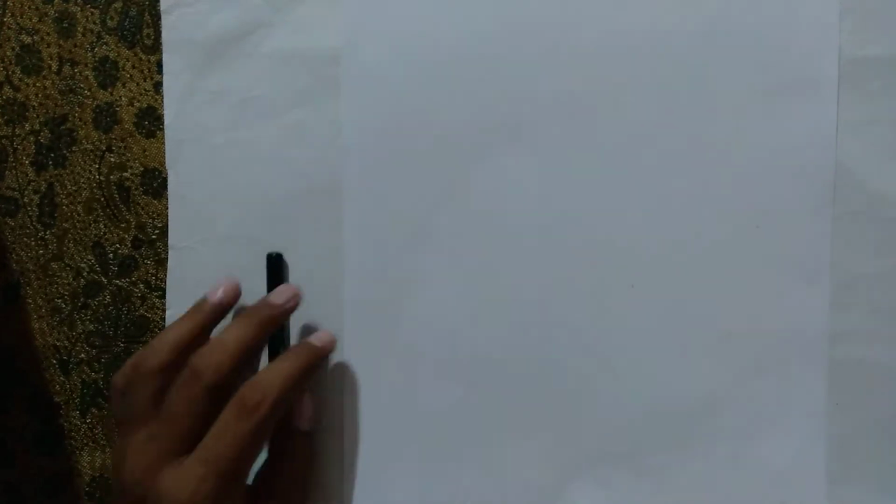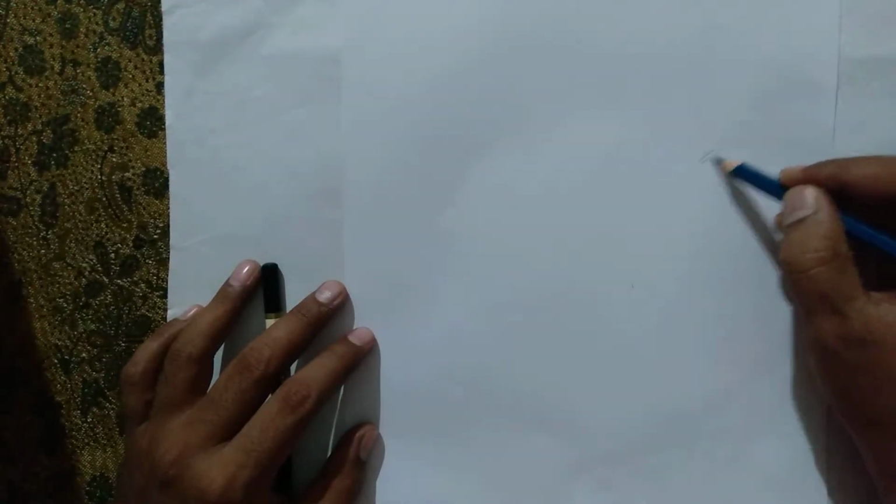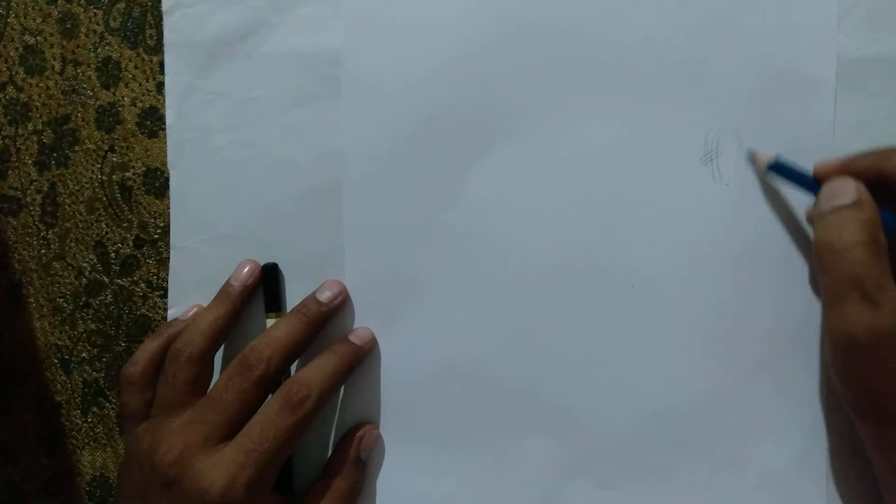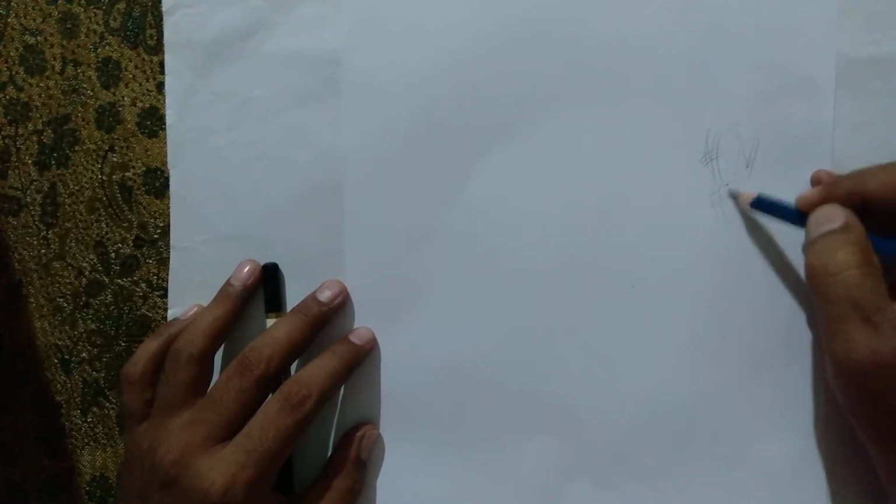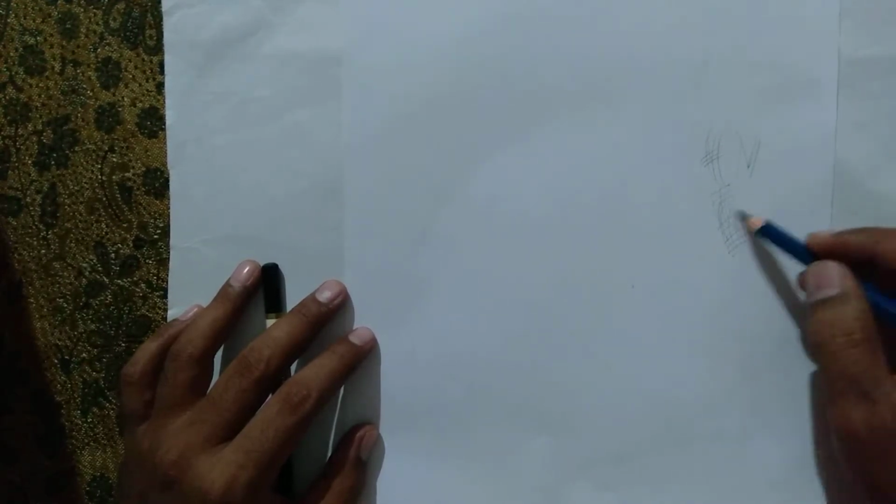Hi students, today our topic is tree drawing and shading. This tree drawing and shading will help rendering skills. Rendering means shading using different strokes and just trying to make it more realistic with the help of strokes and shadings. That is called rendering. So these skills we can develop by practicing types of trees.